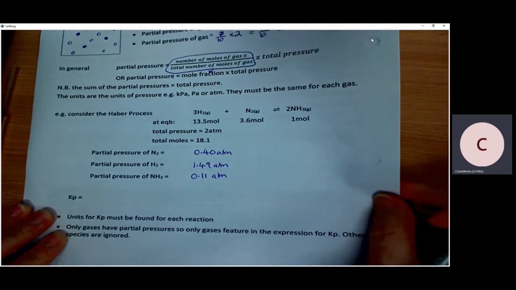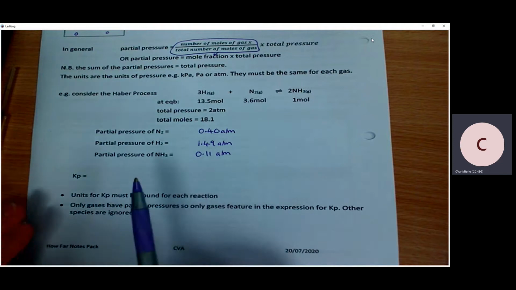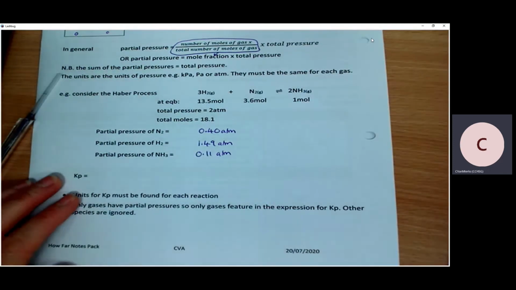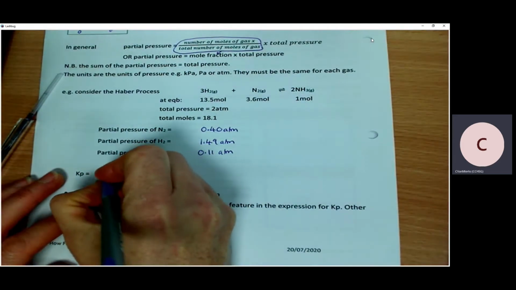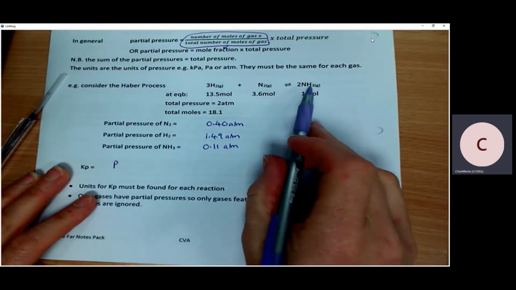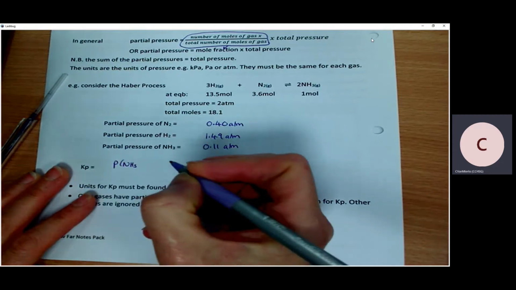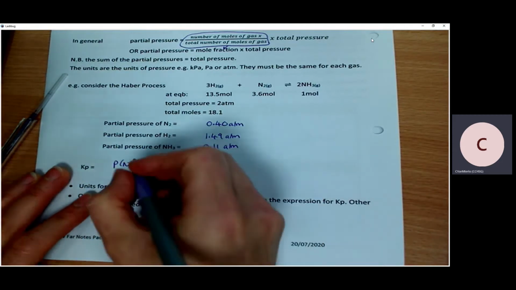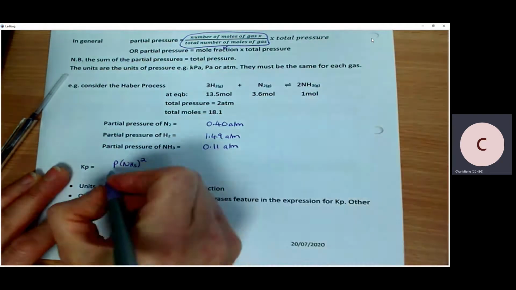Okay, now when we are writing our KP expression, we use exactly the same idea as we did with KC, and that it's products over reactants raised to the power of their balancing in the equation. But this time we need to make sure we're writing down partial pressures instead of concentrations. So to do that, we put a P for the partial pressure. And so on the top, we're going to have the partial pressure of ammonia. So put P, and then in round brackets, sometimes you see no brackets at all, but most definitely not square brackets. We can put our ammonia and then put squared, because we've got the 2.